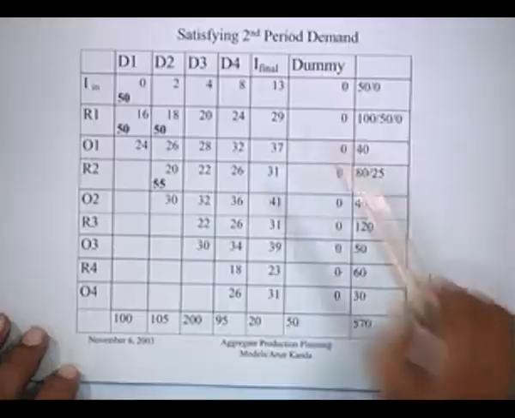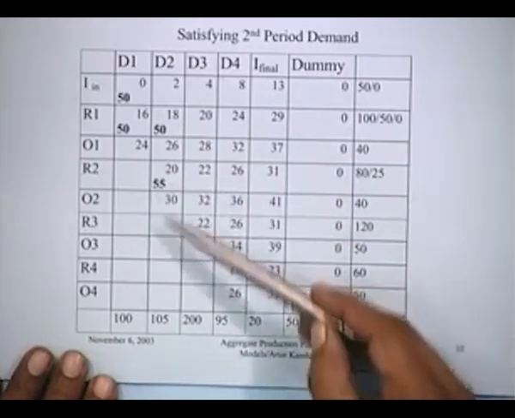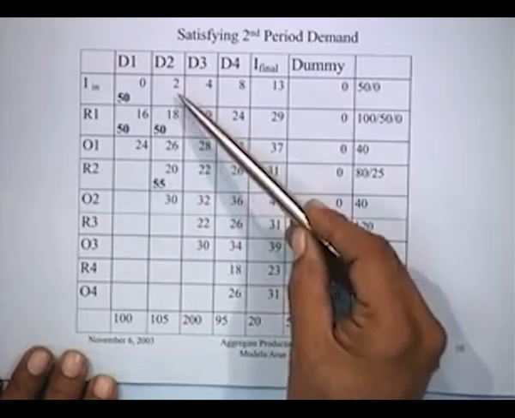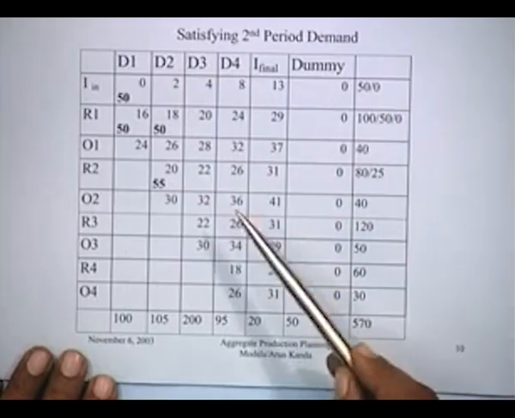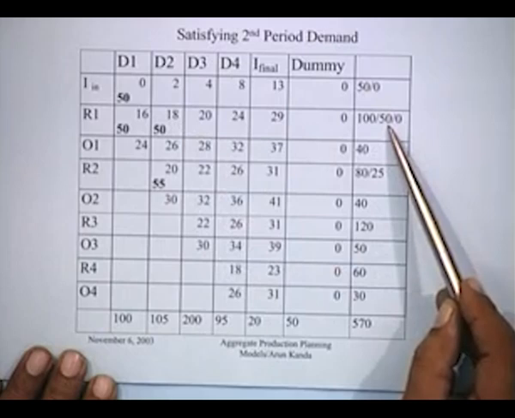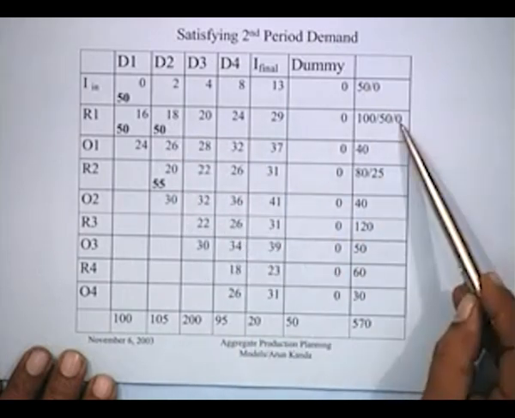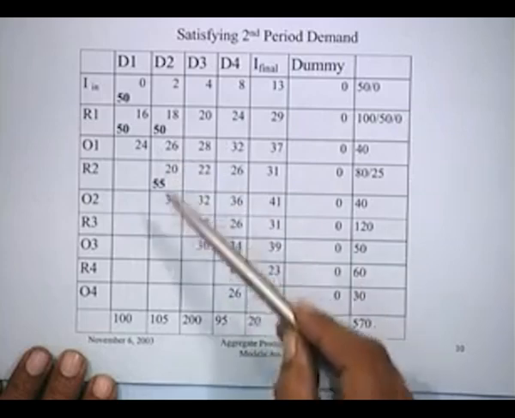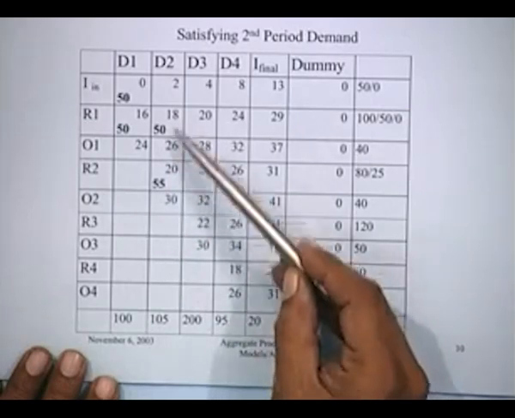So what we can do is, in the second period, how do we satisfy the demand for the second period now? We again look at this, but what happens is 2 is the cheapest, but 2 is not available. The next cheapest happens to be 18, 50 units are available here. So we allocate 50 units here, so nothing remains here, and then move to the next cheapest source, and the next cheapest source after 18 is 20.